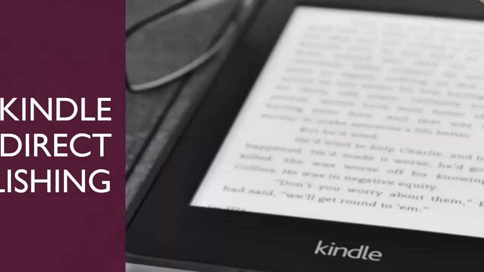So KDP, Kindle Direct Publishing, is Amazon's beautiful service. It's a free service. Takes less than 10 minutes to upload. In 24 hours, it goes live in 13 countries. You can change and add chapters as many times as you like. You can change pricing as many times as you like. And it can give you good earnings. Also, people have made millions of dollars doing only Kindle Direct Publishing.